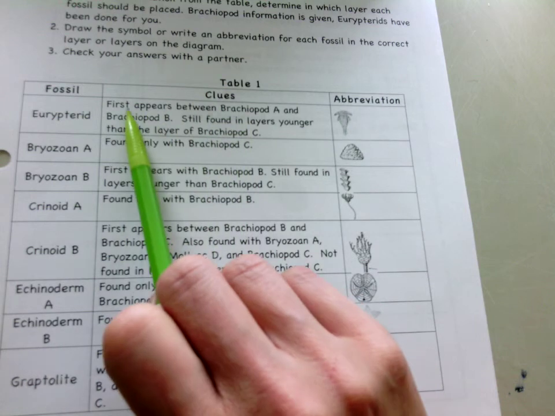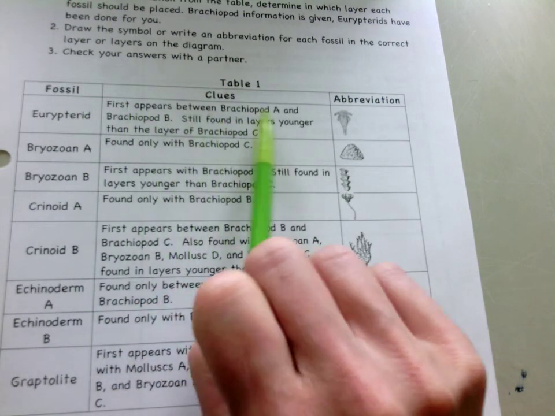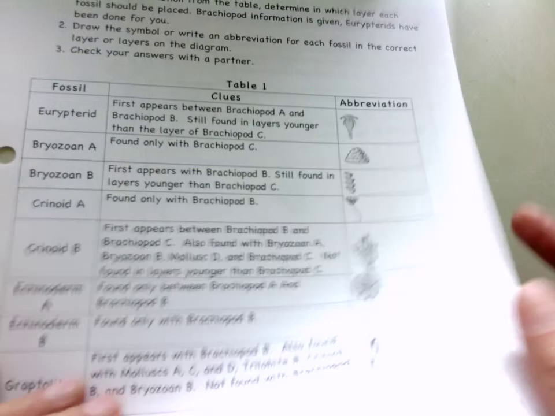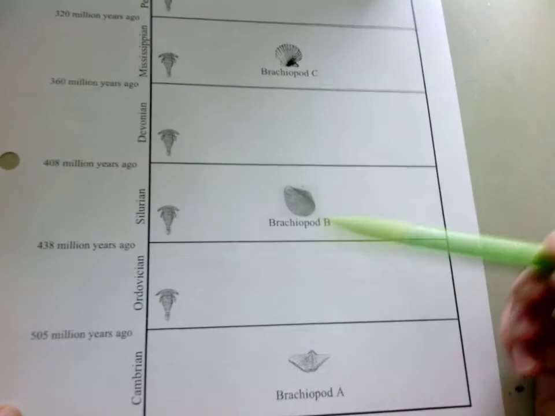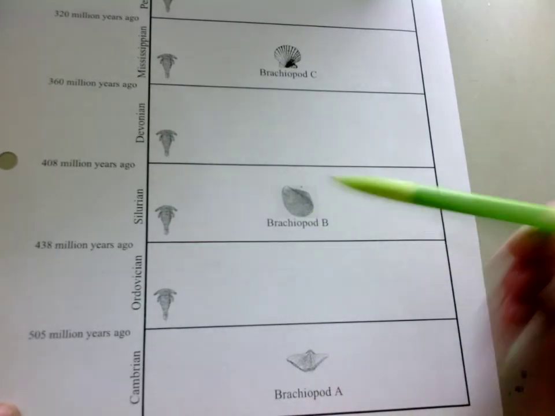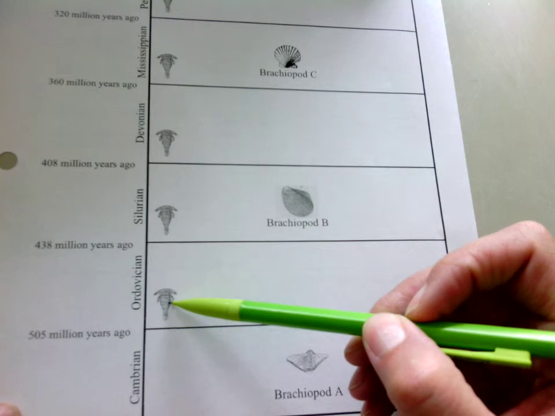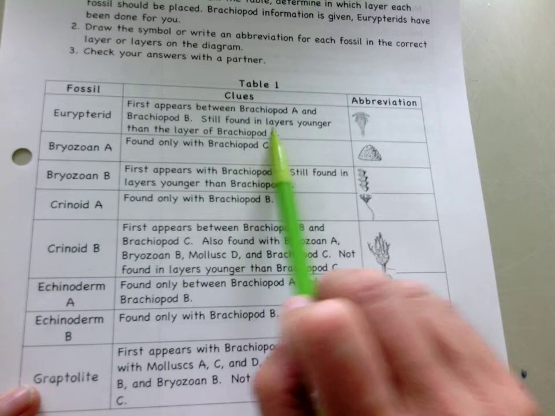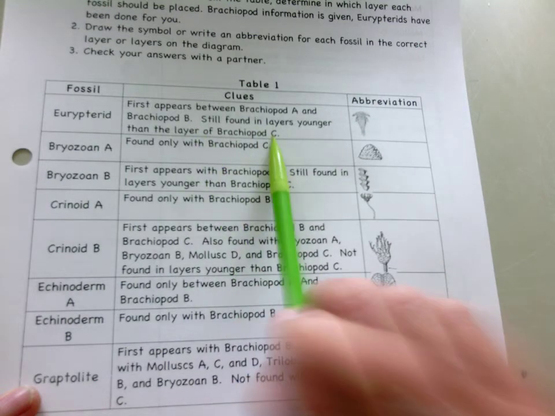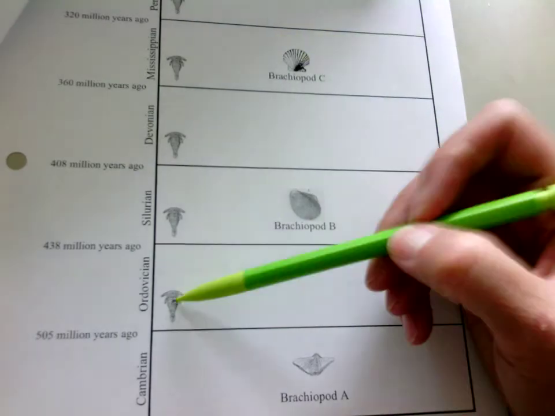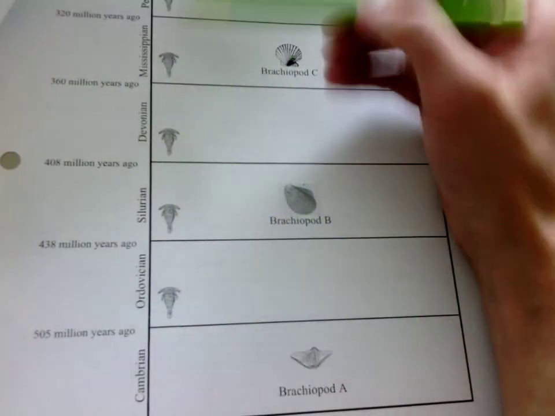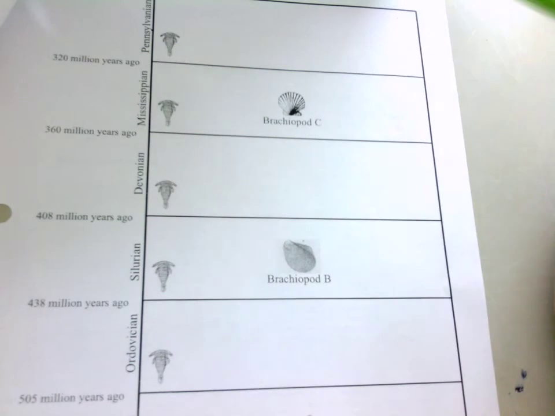But what we see for the clues is that it first appears between brachiopod A and brachiopod B. So if we flip back to our puzzle sheet, there is brachiopod A and brachiopod B, and there's where it first appears. If we go back to our clue, it says it's still found in layers younger than the layer of brachiopod C. Younger than means, by law of superposition, above. So it's going to go all the way up to that layer above brachiopod C.